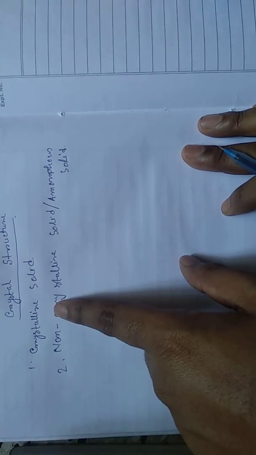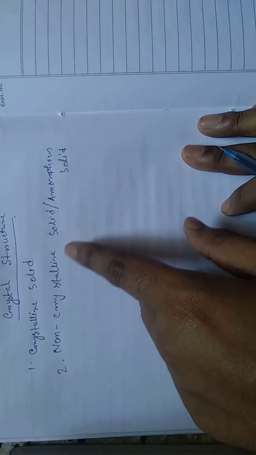So mainly, solids can be divided into these two categories.